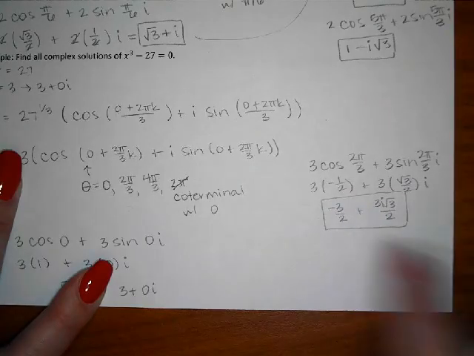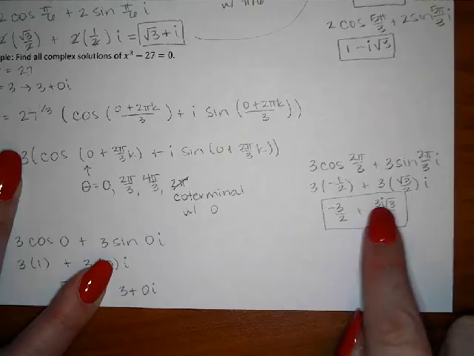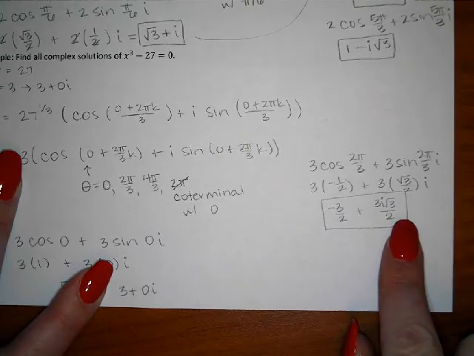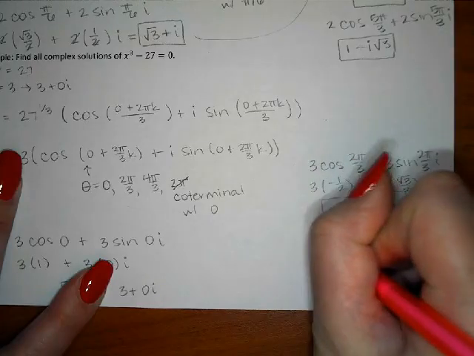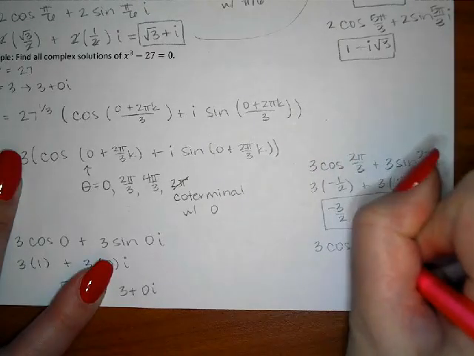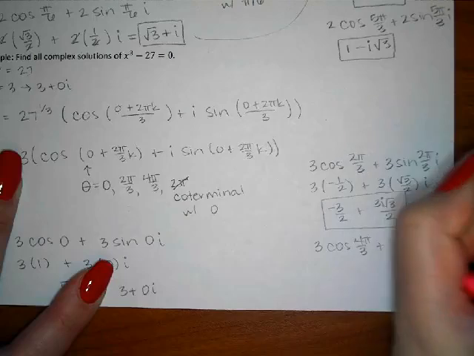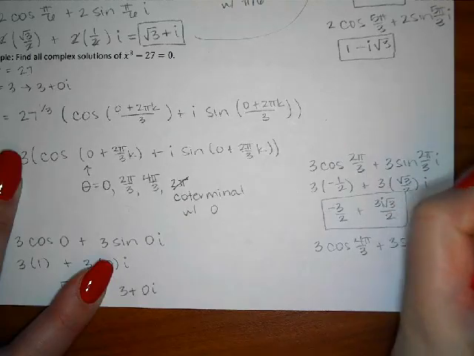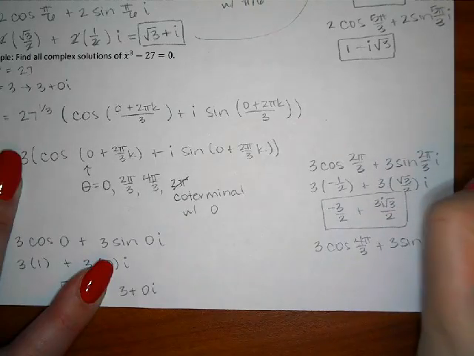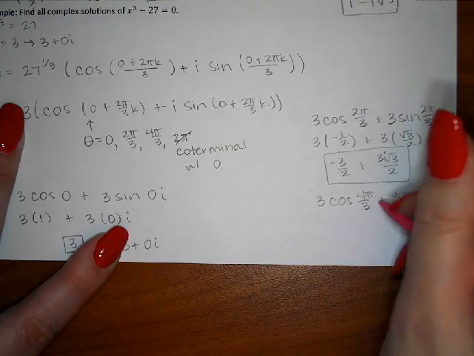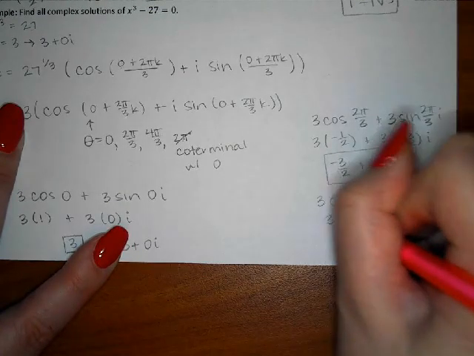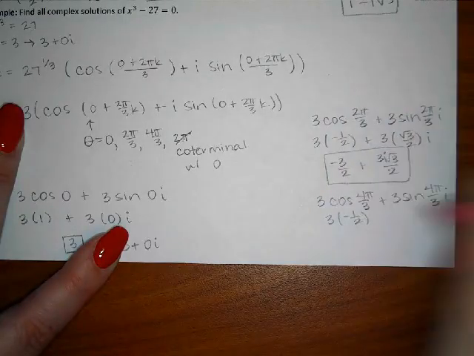And then our last answer is going to be 3 cos 4 pi thirds plus 3 sine 4 pi thirds i. So cos of 4 pi thirds is -1/2 again. And then sine of 4 pi thirds is -√3/2. And so that makes sense, right?